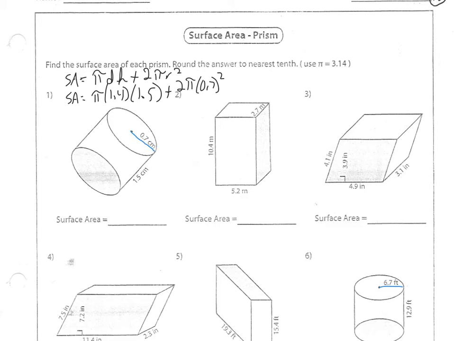Your next one is a prism. So what we had to do is we had to find the area of the sides and add them together. So you're going to find the area of this first face. I'm going to highlight it to make it a little easier which one I'm talking about. So I'm going to deal with this side here. So it's going to set up length times width. So it's going to be 10.4 times 5.2.